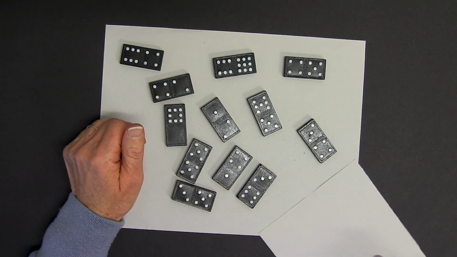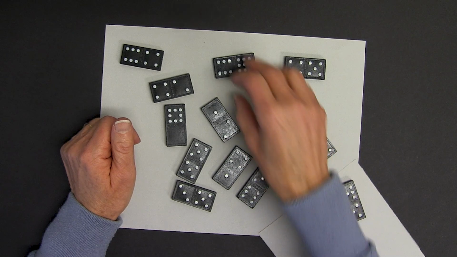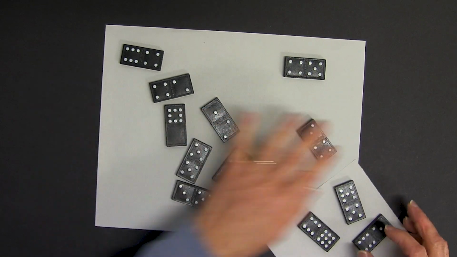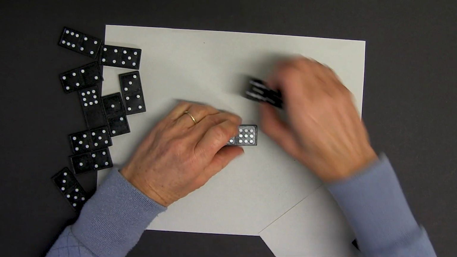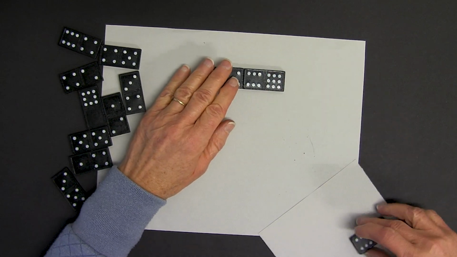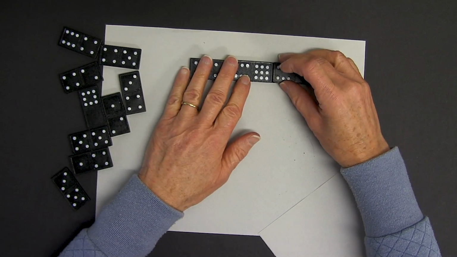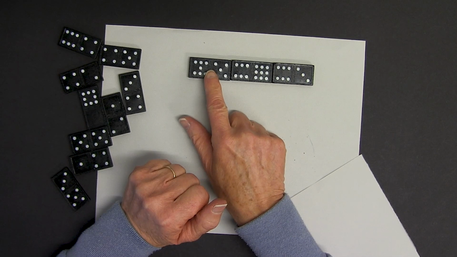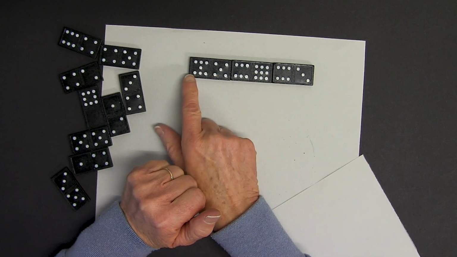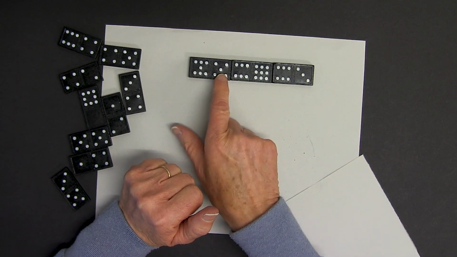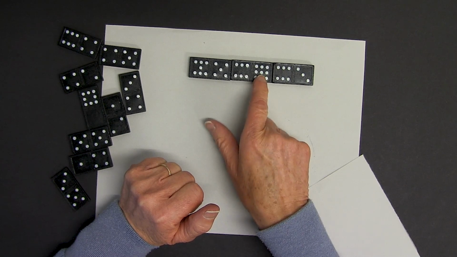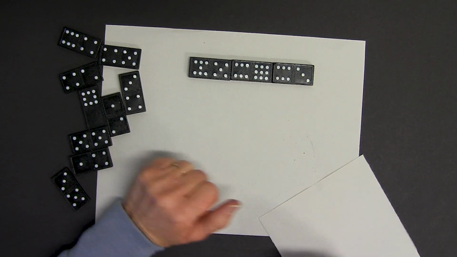So what I'm going to do is just choose 3 dominoes. And I am going to place them side by side so that I see 6 digits. I see a 7, a 5, a 6, a 9, a 6, and a 3.